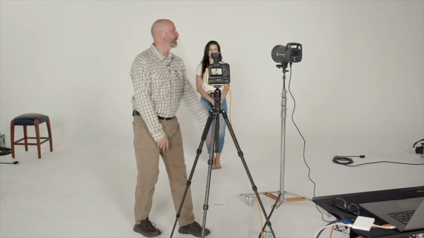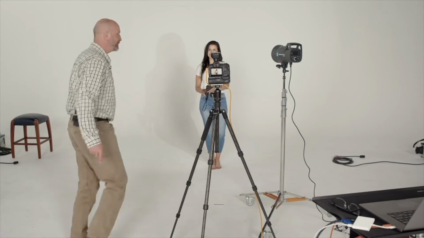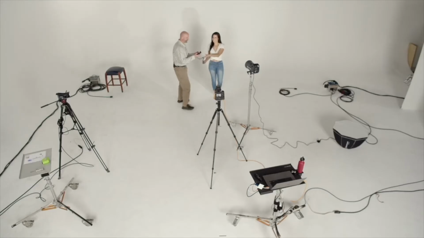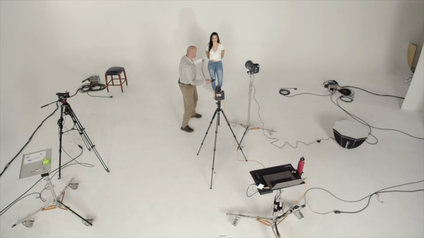So we're going to start with just a single light with a normal reflector. And what I'm going to do here is I'm going to meter, you have the meter, yeah. So I'm going to meter this light. I knew it was somewhere. And I'm going to see what our value is. So right now it is F9. That's perfect. I'm going to let you keep that.